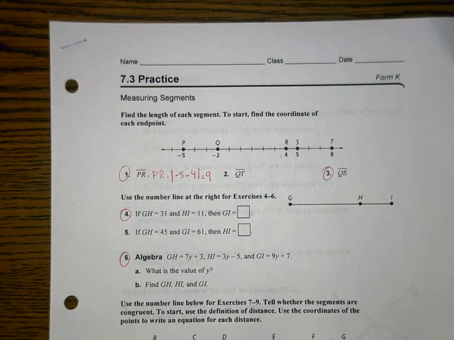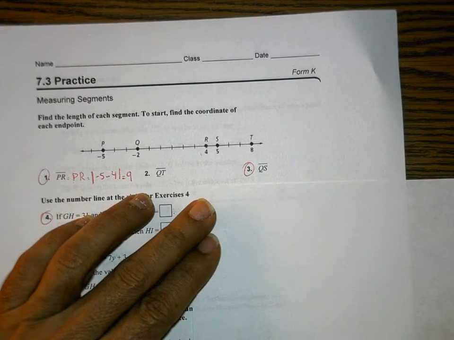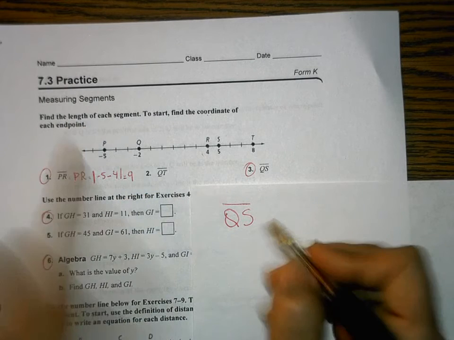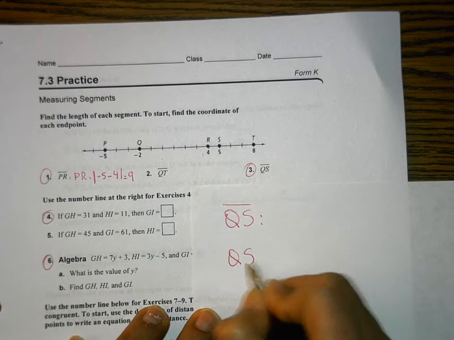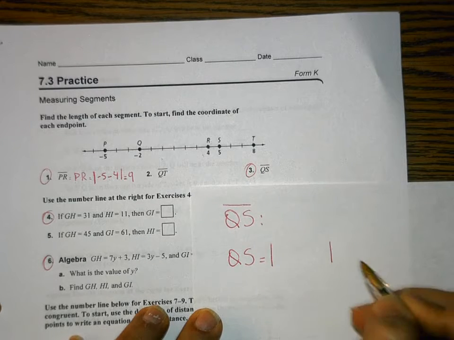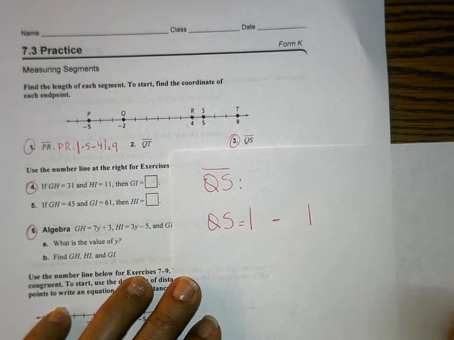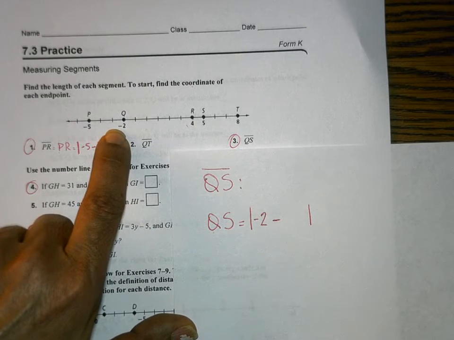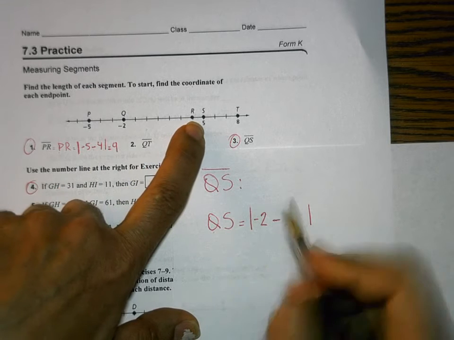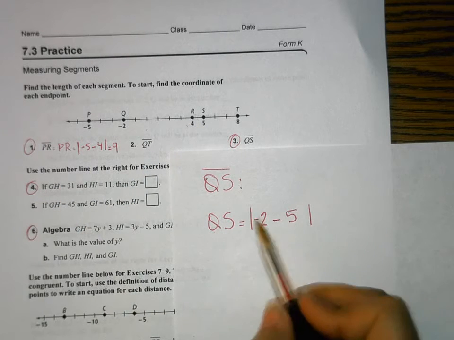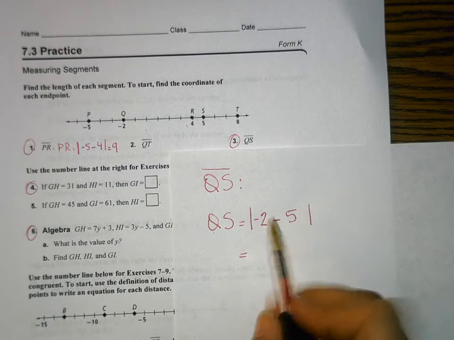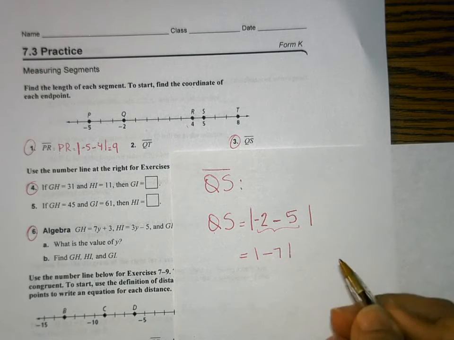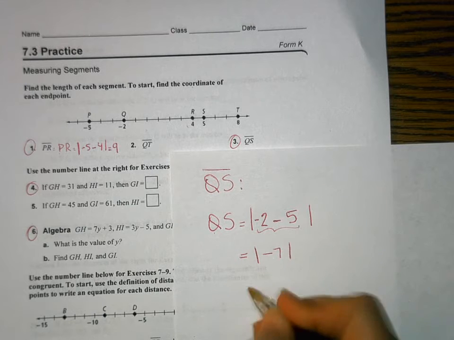Let me show you how to do number 3, but I don't want to use this tiny little space here. I'm going to use a bigger space. For the segment from Q to S, I want to know the distance. Find the length of that segment. Q comes first, S comes second, so it's going to be the absolute value of a subtraction. Under the letter Q, I have the number -2, so let me put -2. Under the letter S, I have the number 5, so I'm going to put 5. Now I have -2 minus 5, and together these two numbers make -7. The absolute value of -7 is just 7.